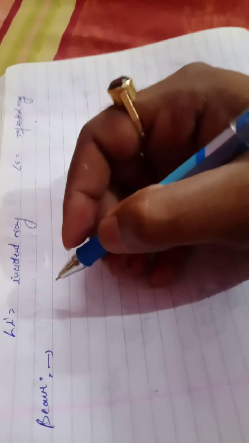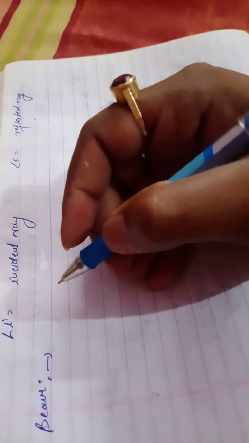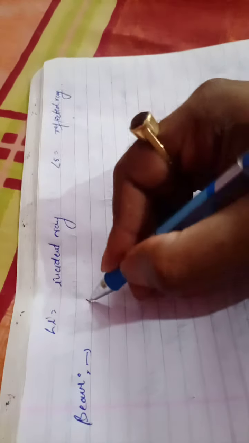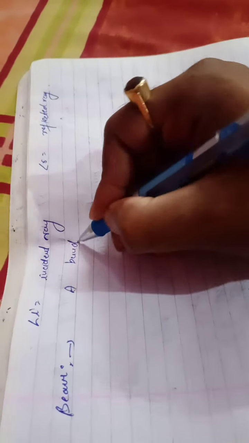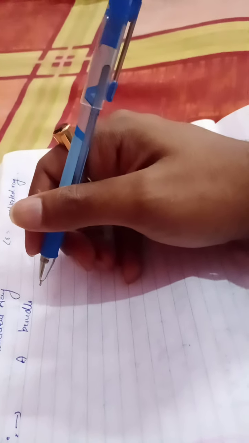Now the next important point was the beam. What is a beam? It is nothing but a bundle of light. Suppose there is a point from which a lot of light comes out. You can also say that when we switch on the lights, not a single photon of light is generated from the particular bulb.